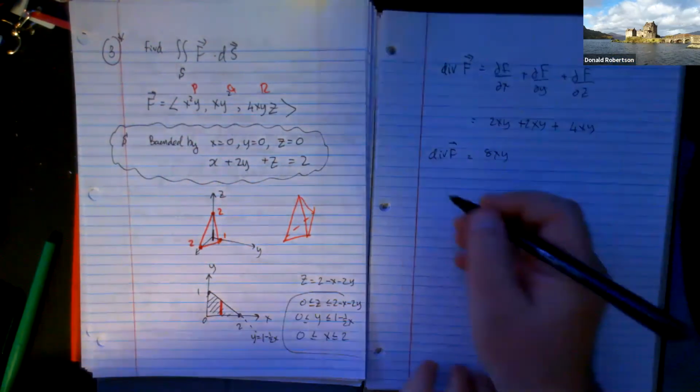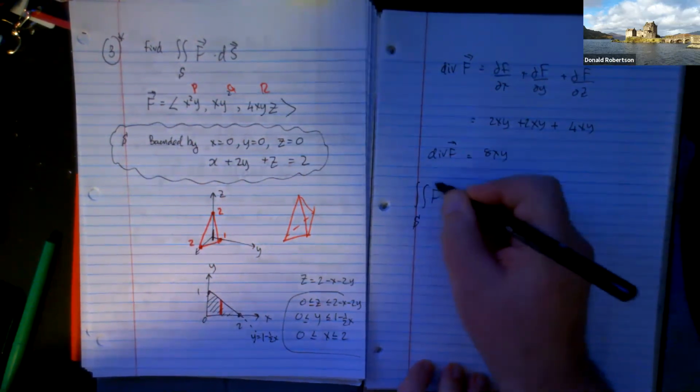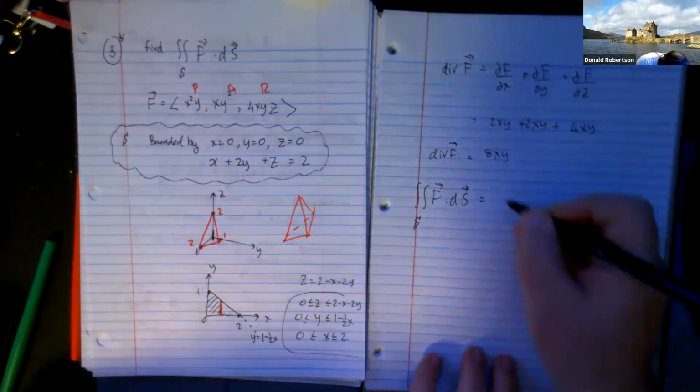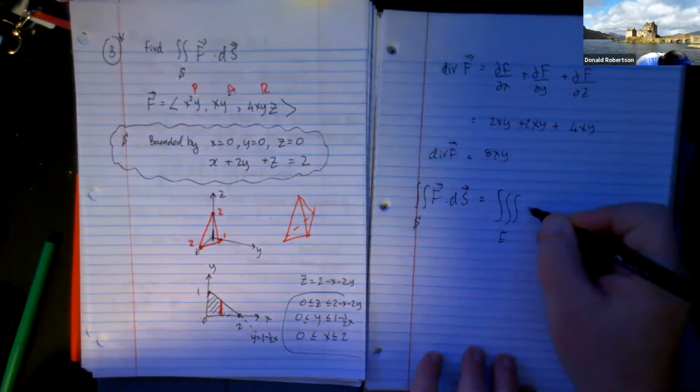So what we're being asked to get, which is this surface integral, which is typically very difficult to do, becomes this triple integral.